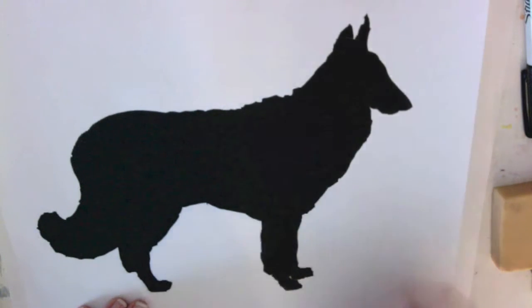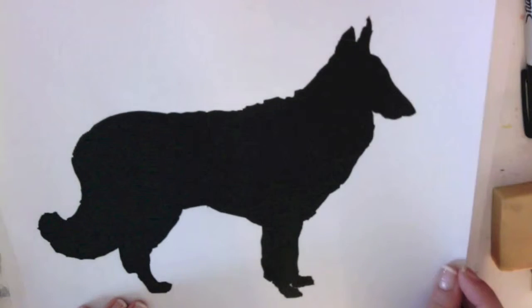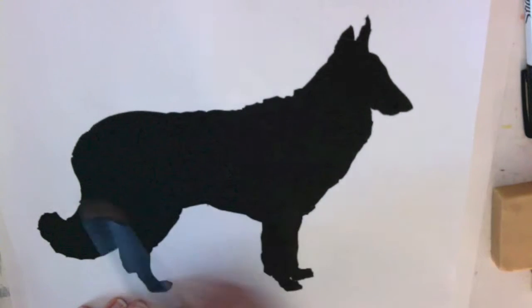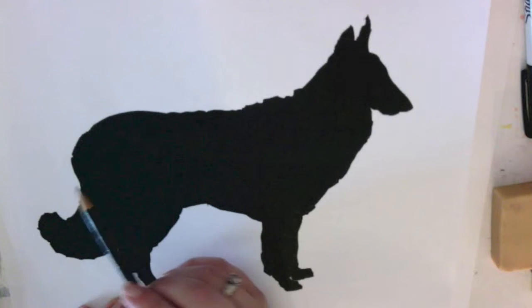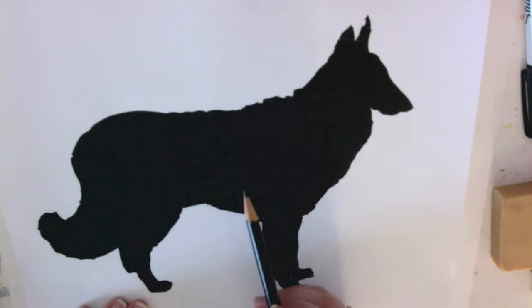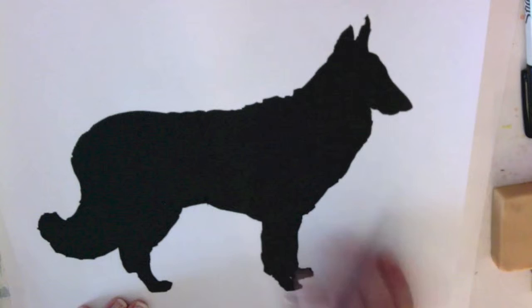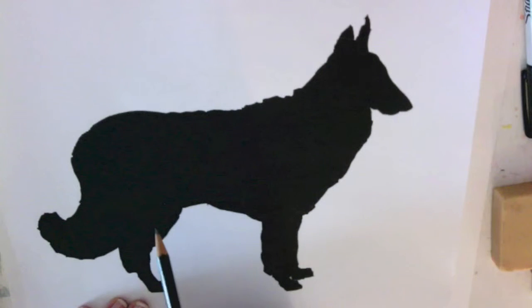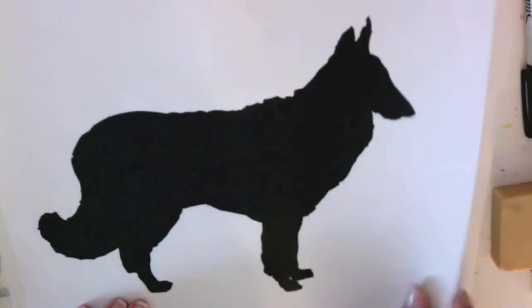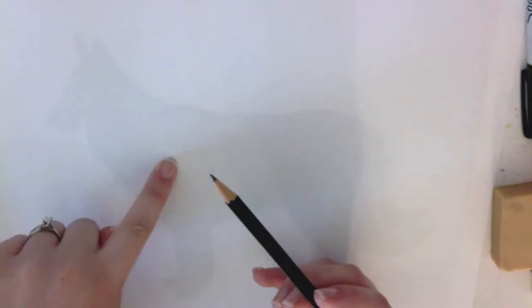So I printed this image off of my computer, and I created the silhouette of my dog, but you can find a lot of silhouettes online if you want to use an image just for inspiration that's already created. So I'm going to go ahead and flip this over and start coloring in with my pencil, because I want to be able to copy this image of the dog onto my paper.